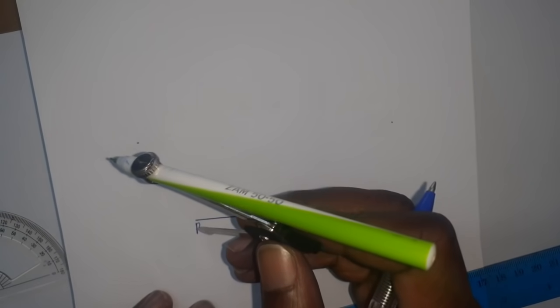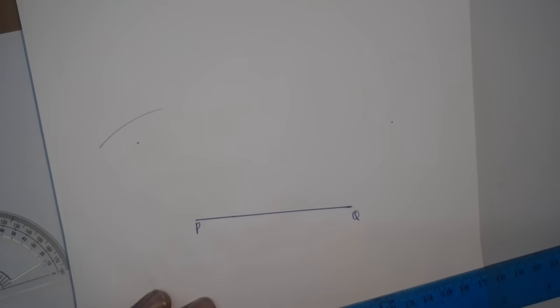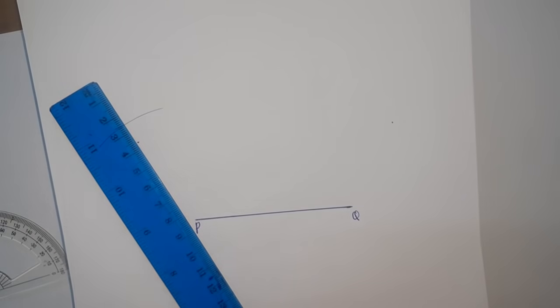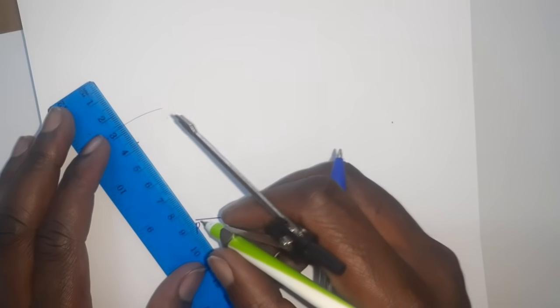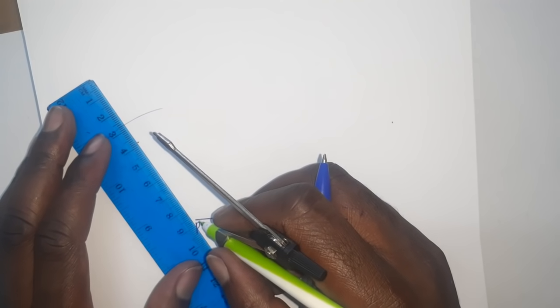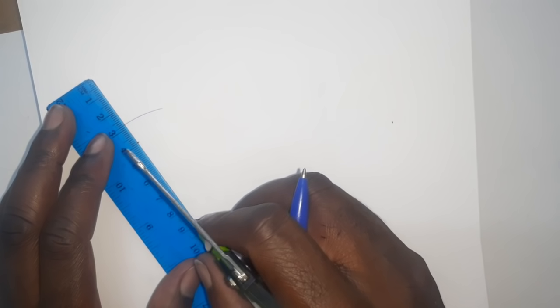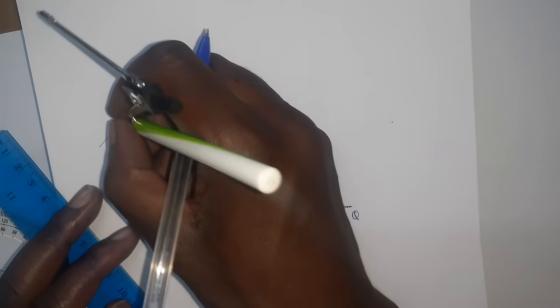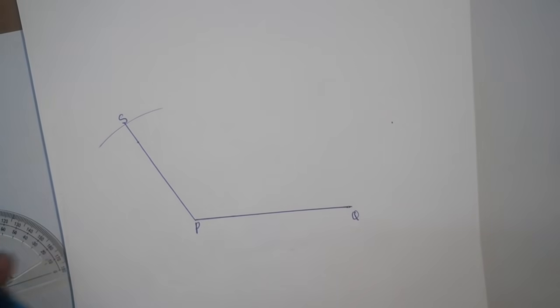Then I draw an arc from this point. This is where my S should be.